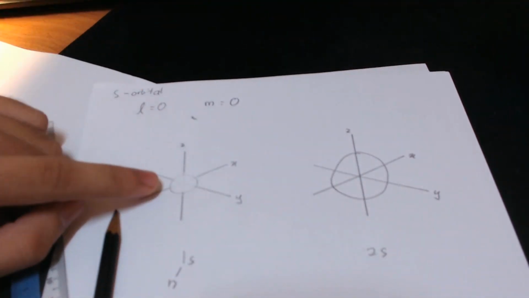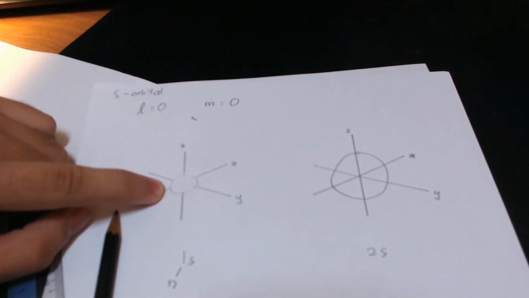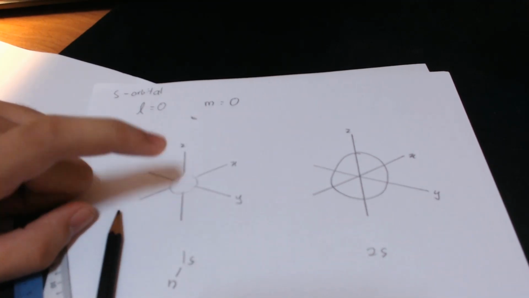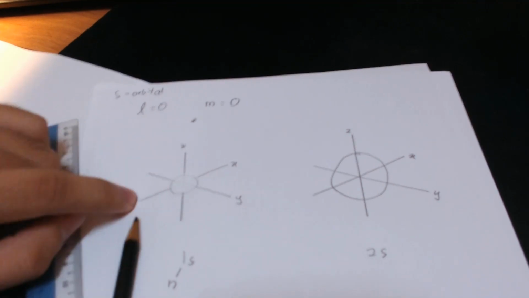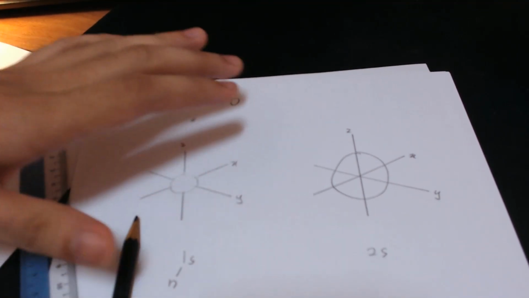So can you see? When I erase, now it resembles more a ball instead of a circle, because an orbital is a 3-dimensional shape that has the highest probability of finding an electron. It's not 2D, it's 3D. Okay, yeah.